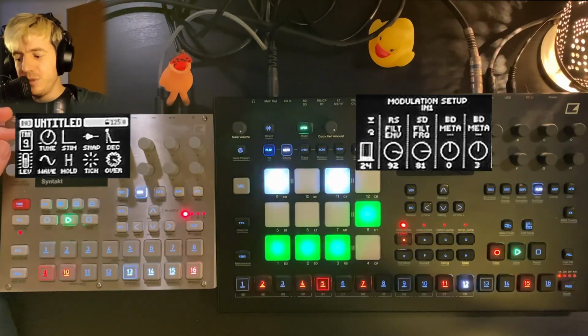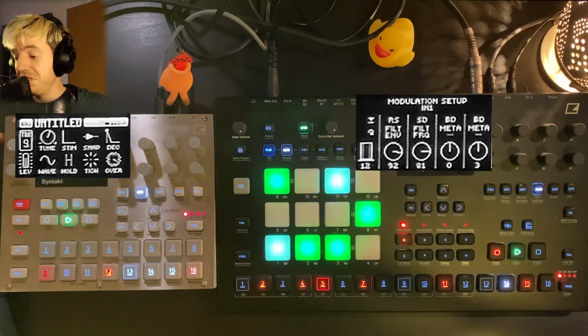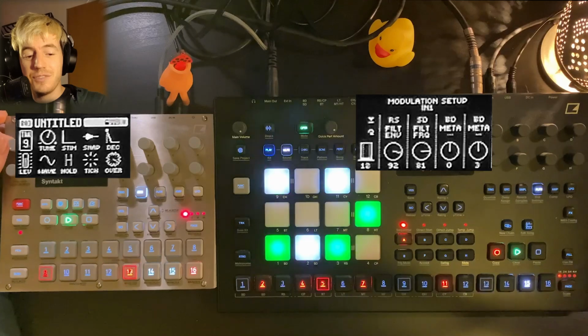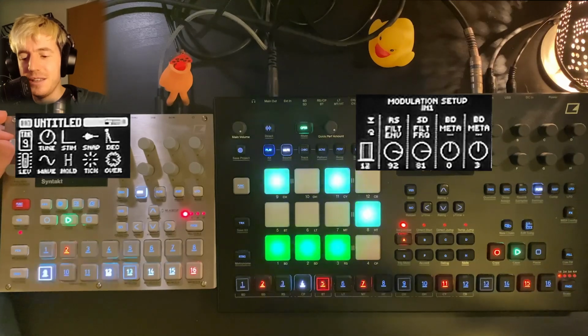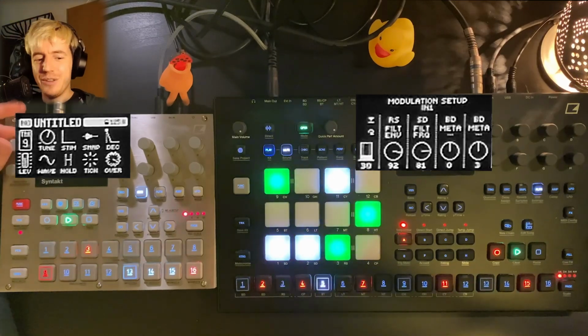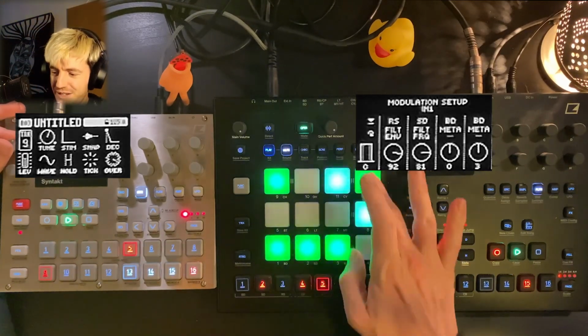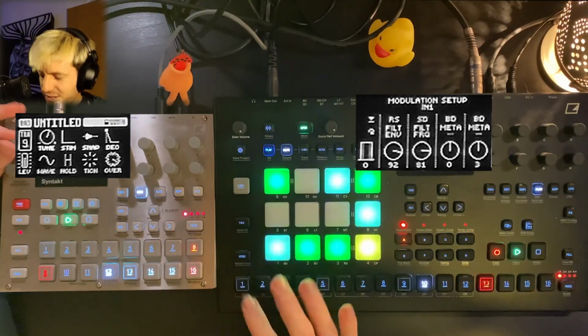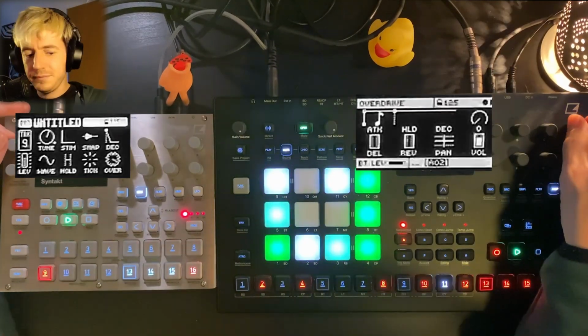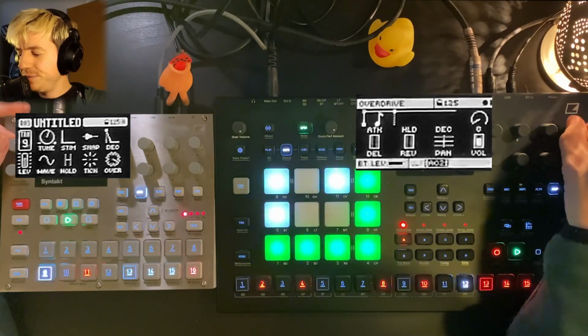You can also adjust the modulation intensity by simply changing the signal by the main volume of the Syntakt, so you can bring the modulation in and out when you want. Modulating the tom as well.